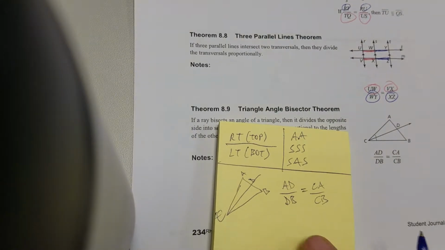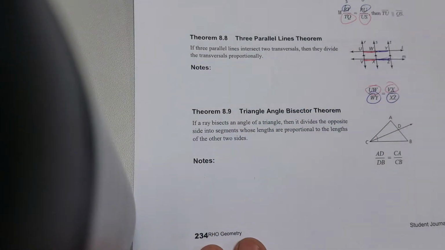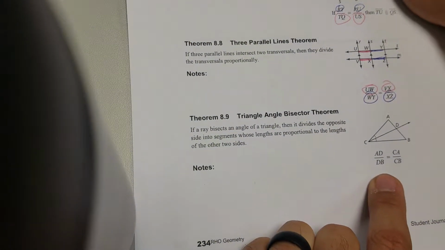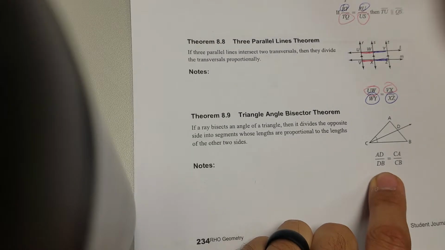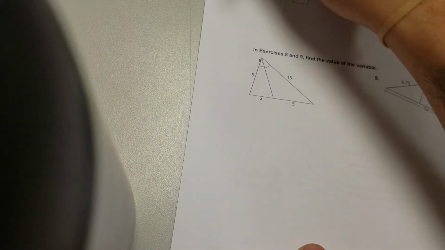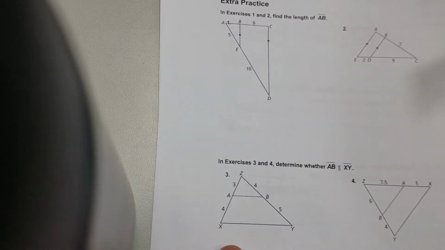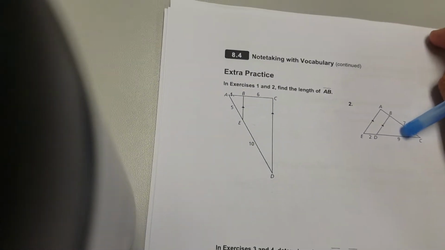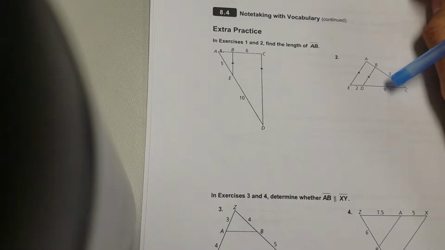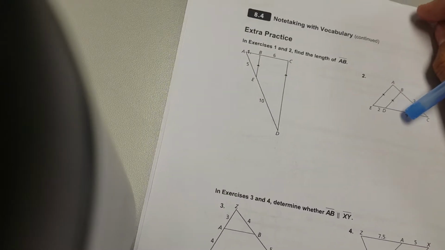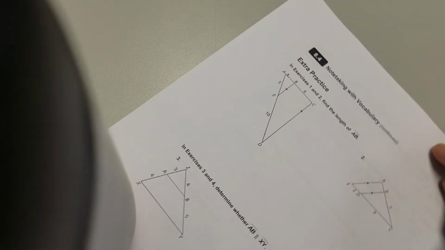Triangle bisector, I put it on here. I'm going to be referring to this later. This is not the only way to do these types of problems. It's just one way that works, so I like to do it that way. Okay, so over here, when I do these, I like to kind of just turn it this way.